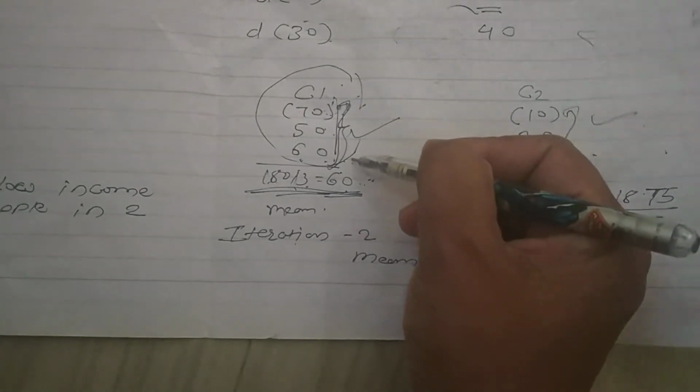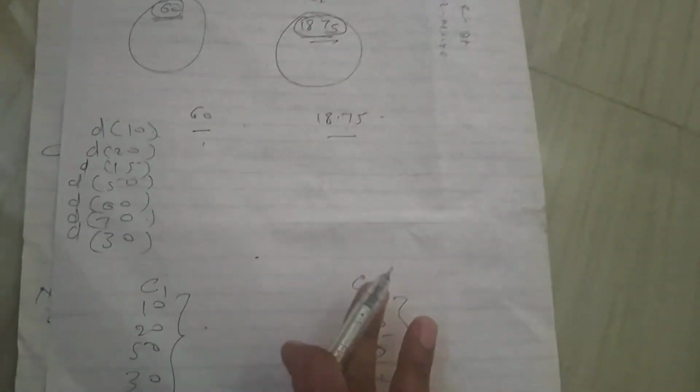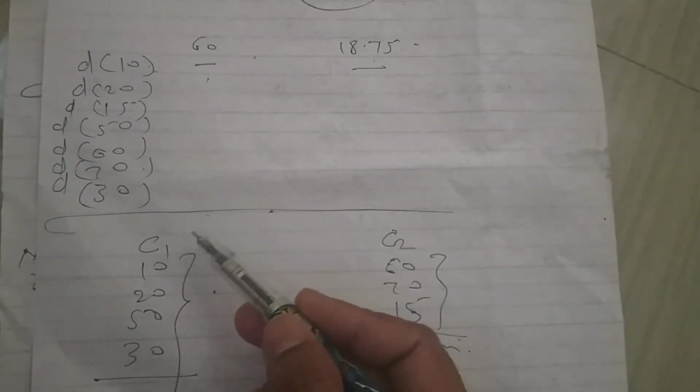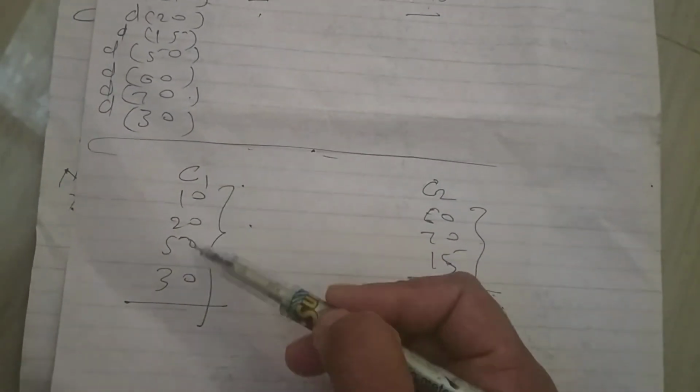Now suppose in this iteration I am getting the same clusters as in the previous iteration. Right? So if the cluster members are the same in the second iteration also, that means you have to stop clustering, stop repeating the process. What process do we need to repeat? Calculate the new centroid and form the clusters again. The new centroid will be the mean of the data items. For example, suppose I am not getting similar clusters. I am getting 10, 20, 50, 30 in one cluster using this mean as the center of the circle, and 60, 70, 15 in the other cluster.